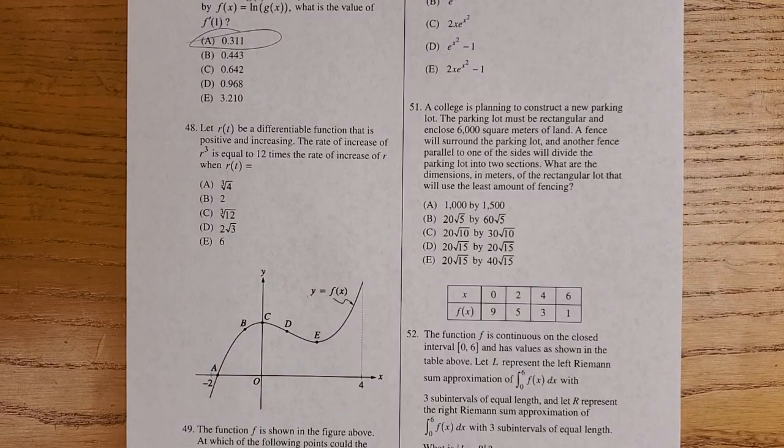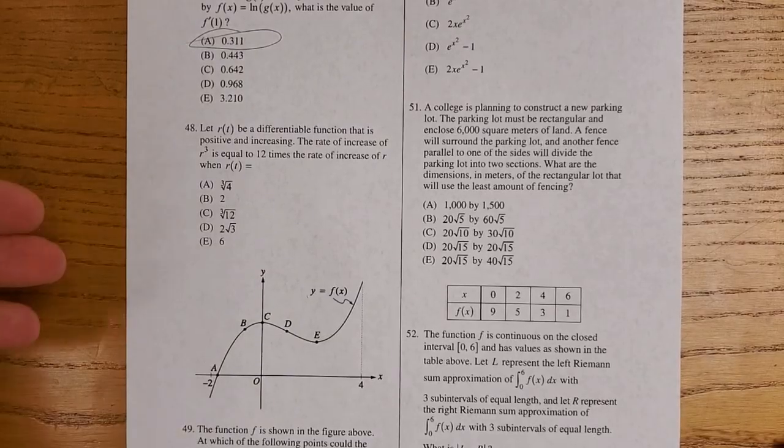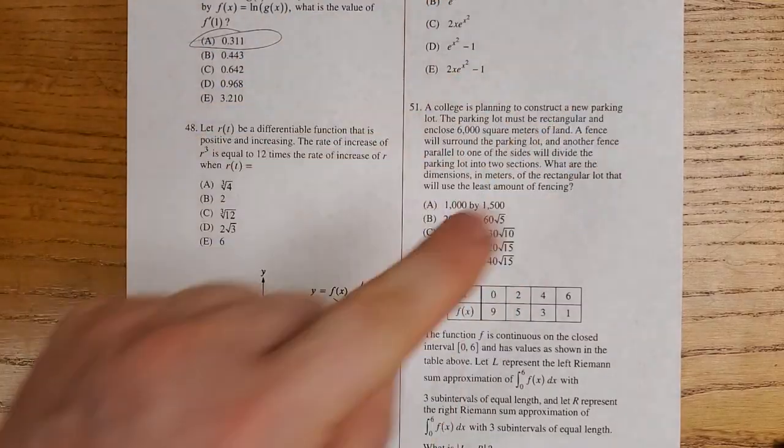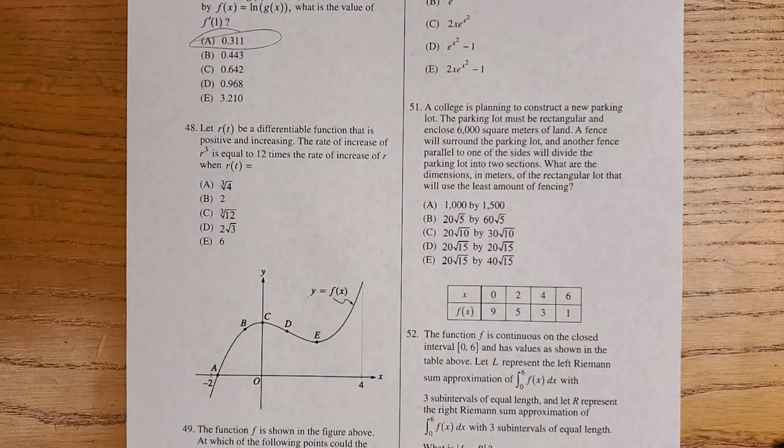That is positive and increasing. So we know it is above the x-axis, and we know it's going up. We know the slope is positive for the entire thing. We know that the first derivative is positive for the entire thing.